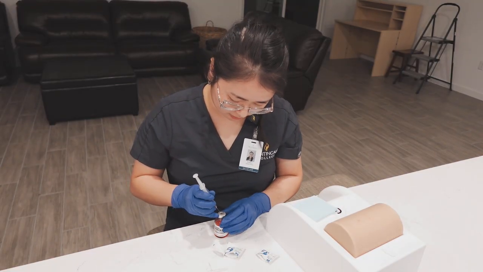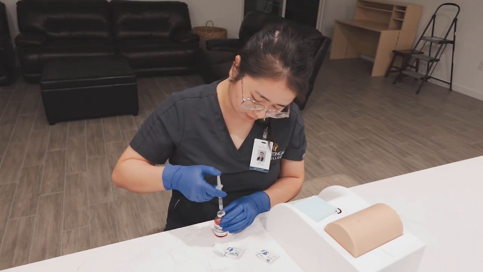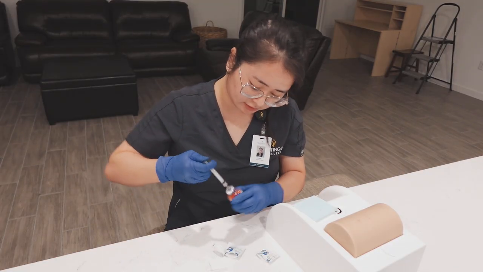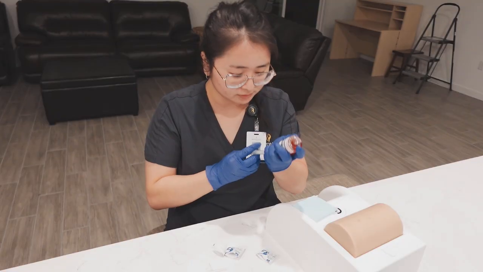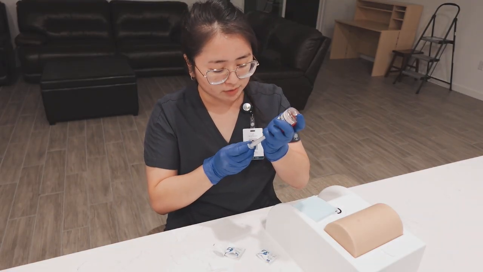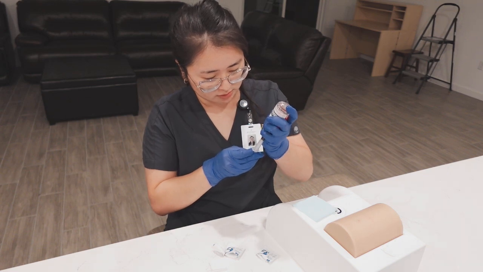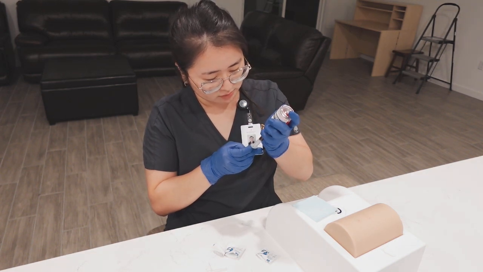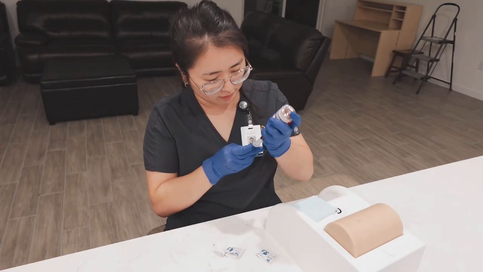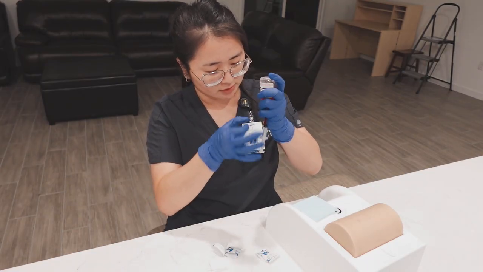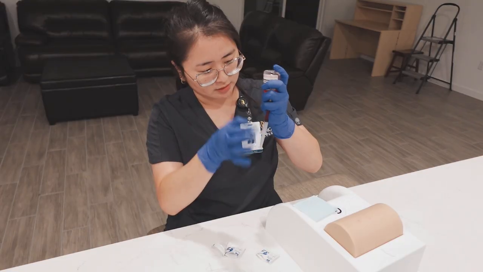put this medication. We're going to inject the air into the vial, invert the vial, and I want to make sure I'm looking at the correct units. All right, we're going to make sure that it is at 1.5 milliliters, and I see some air bubbles.